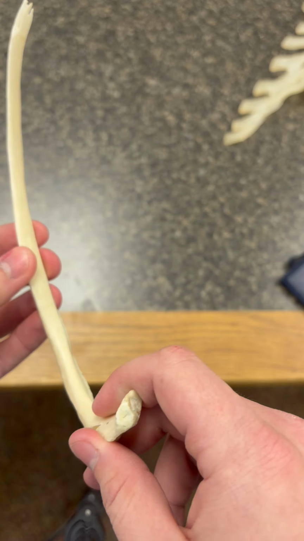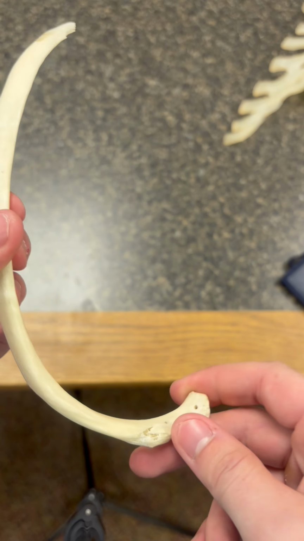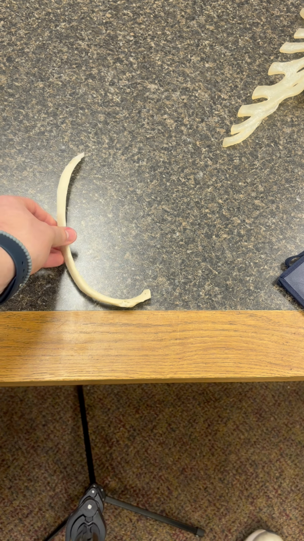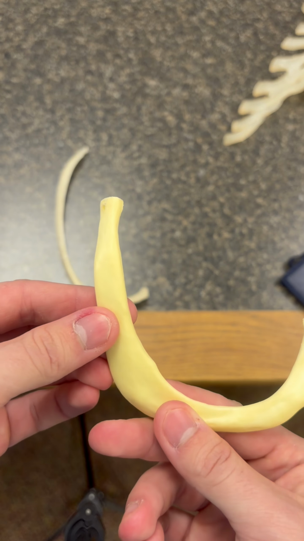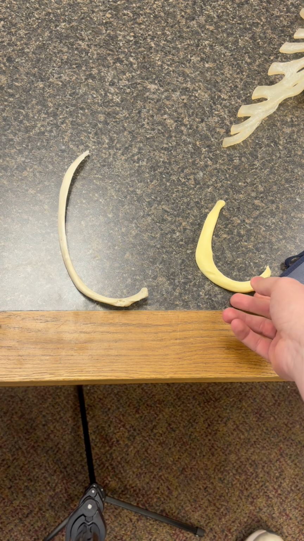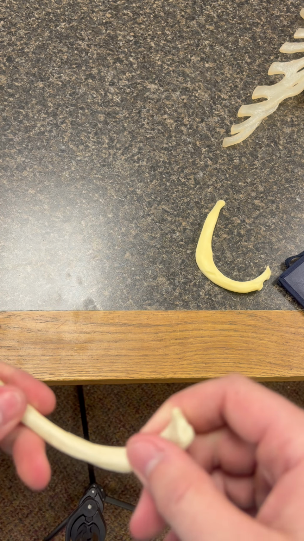So this is going to be 3, 4, 5, 6, 7. This is going to be rib 1. This is going to be rib 2. So we're going to talk about our typical ribs 3 through 9.